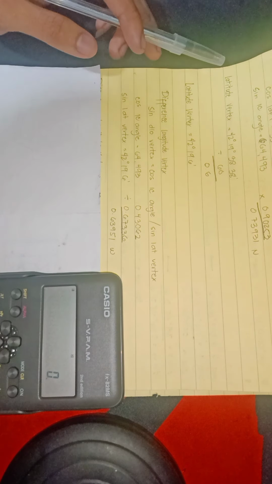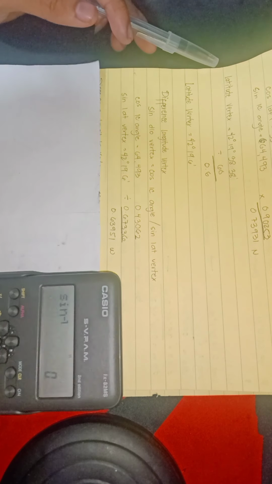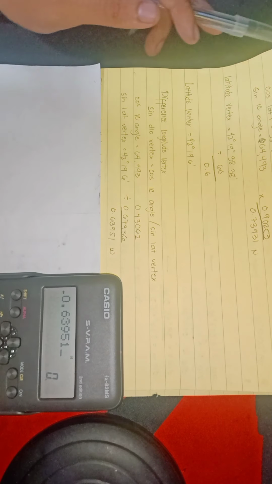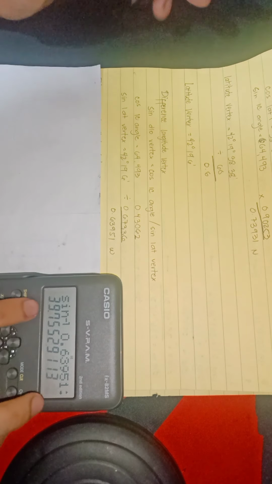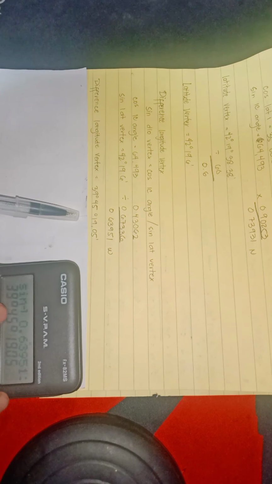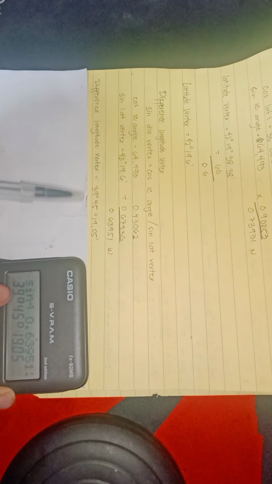After that, we need to type in the calculator shift sine, and the answer is 0.63951, which equals 39 degrees 45 minutes and 19.5.